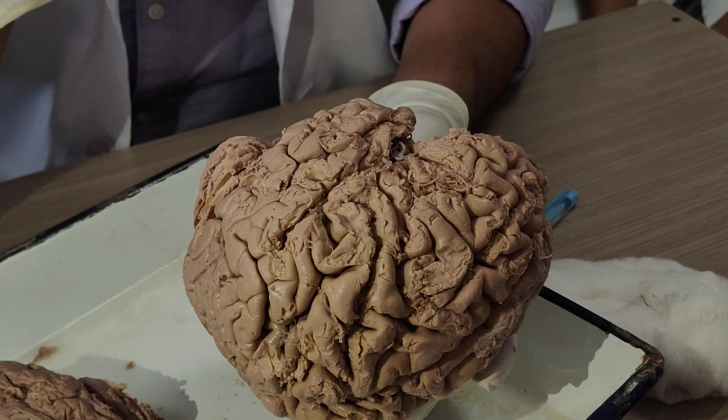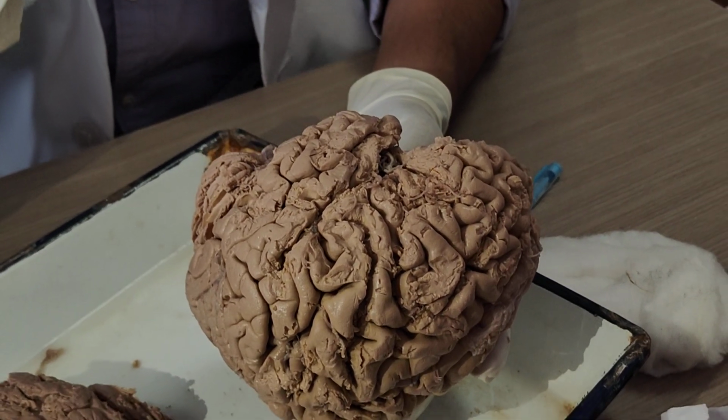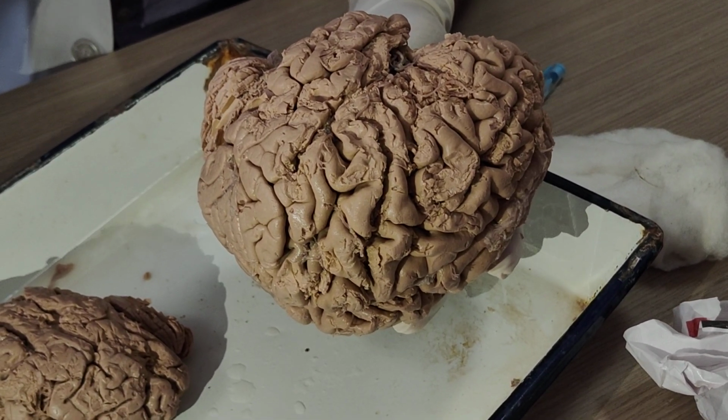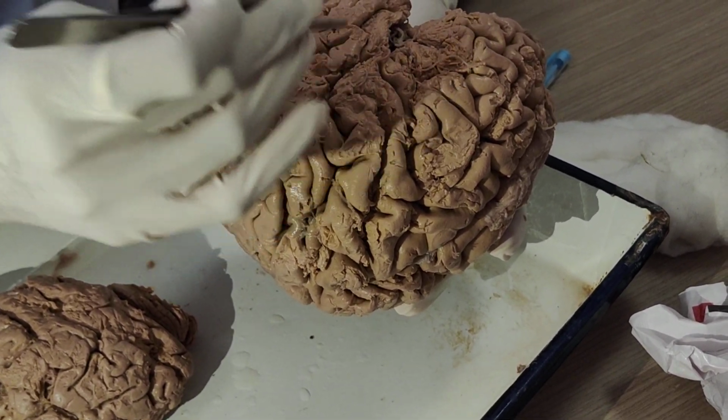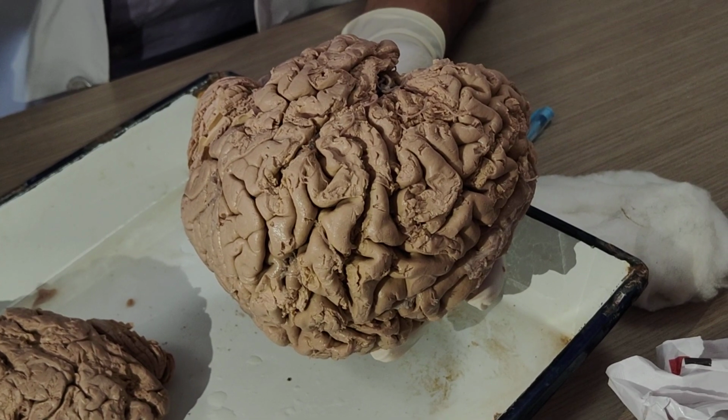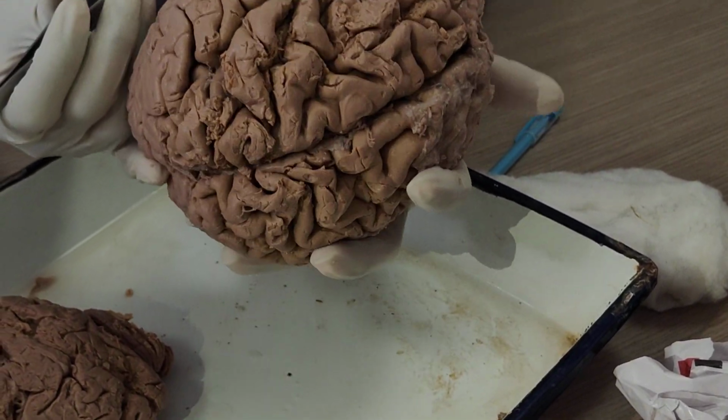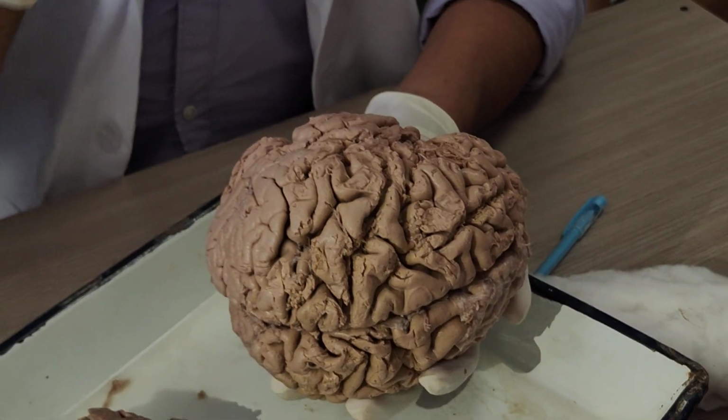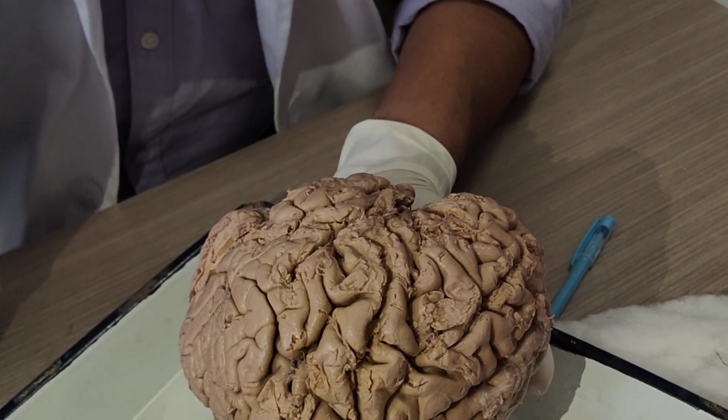Okay, so in exams you will say area 22 is Wernicke's area. It is present on the posterior aspect of the superior temporal gyrus. This is the sensory area for speech, by the way. Broca's was the motor speech area, Wernicke's is the sensory speech area.